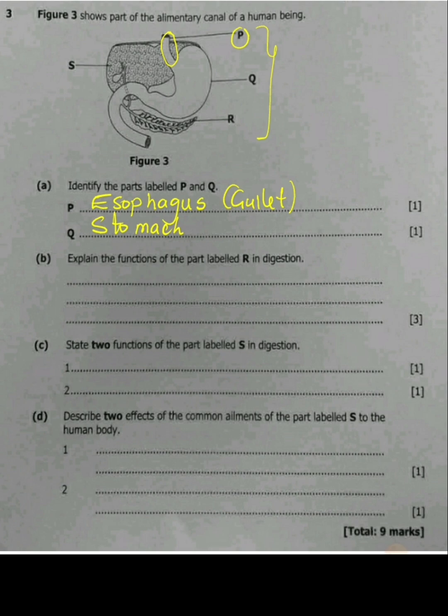Explain the functions of the part labeled R in digestion. First of all, we need to know what is R. R is this one here, which is the pancreas. So what's the function of the pancreas? And this is 3 marks. The question is saying functions, which means we can state 3 functions, then later on you can explain for you to gain marks. So I'm not going to write the explanations, but I might just state them. All right?